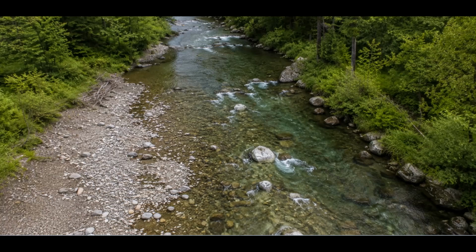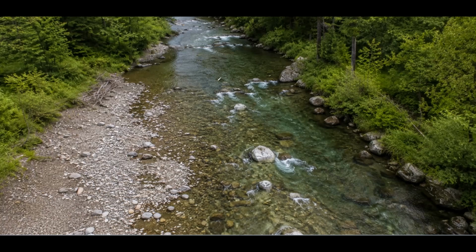So today we're going to be having a look at pictures of rivers. And first off, I do have to declare this is an AI generated image. This is not a real river, but I just wanted a representation of what a river could look like. So let's have a look here.